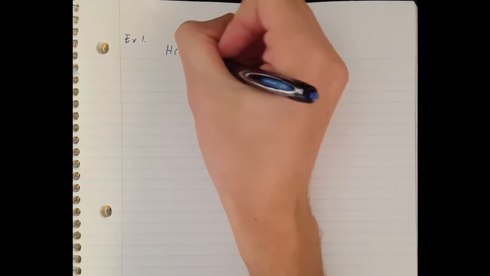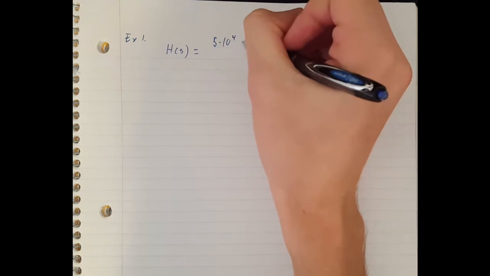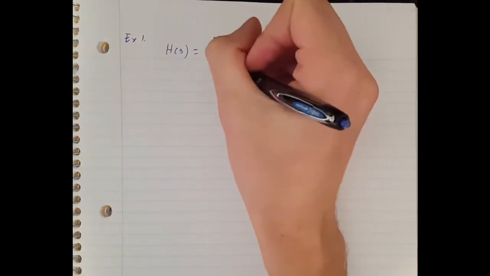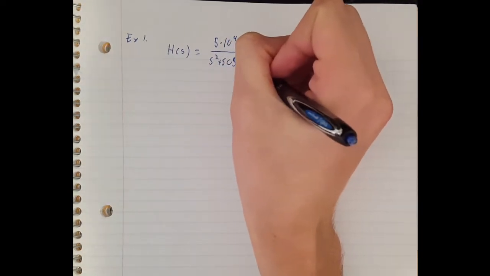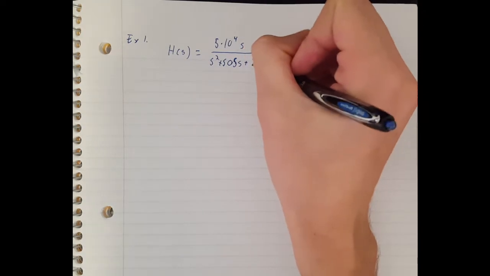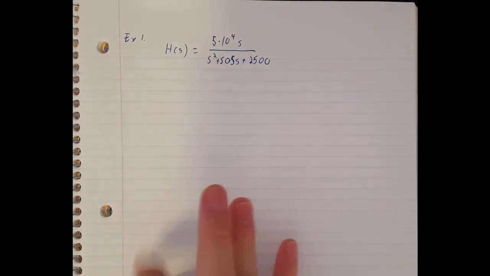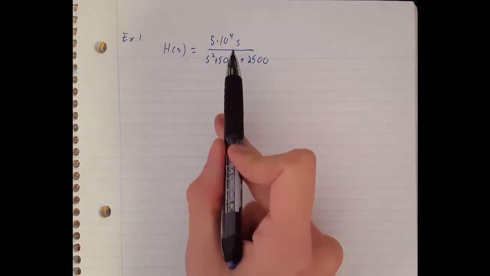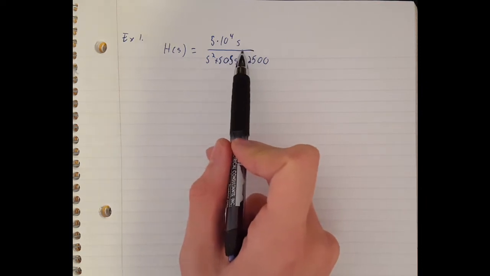So for example 1, we're going to have a transfer function 5 times 10 to the 4th s over s squared plus 505 s plus 2500. So first of all, we're going to want to look at this transfer function and determine all the different poles and zeros from it. So we have 1 s up top, and because there's nothing being added to it, we know this is a zero at the origin.